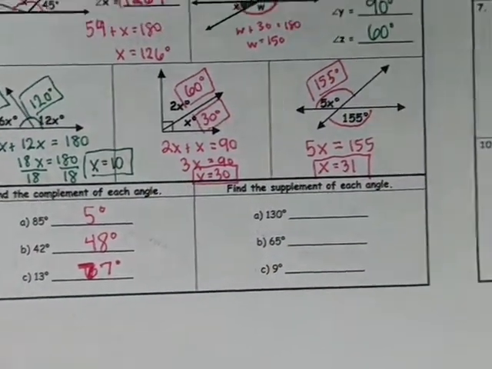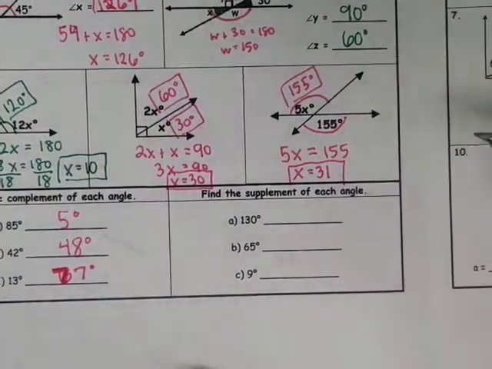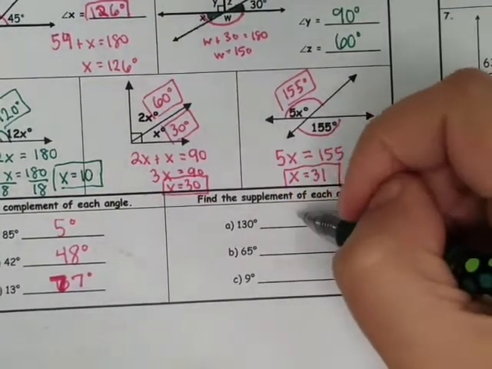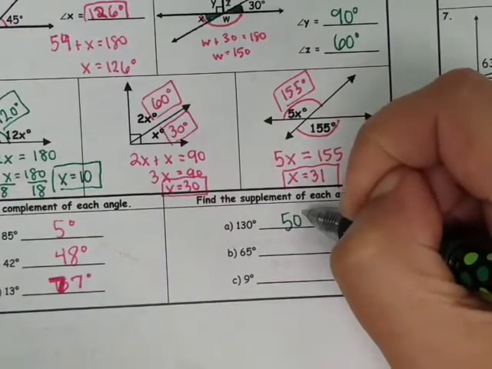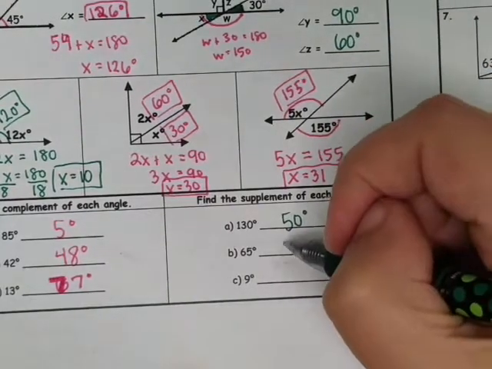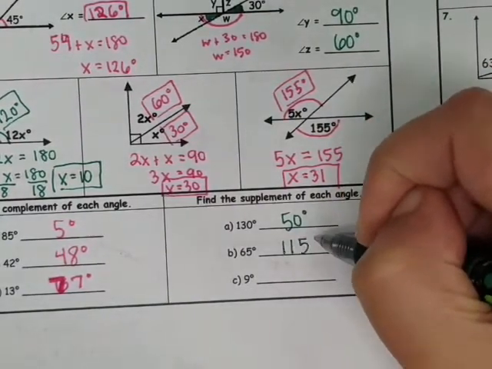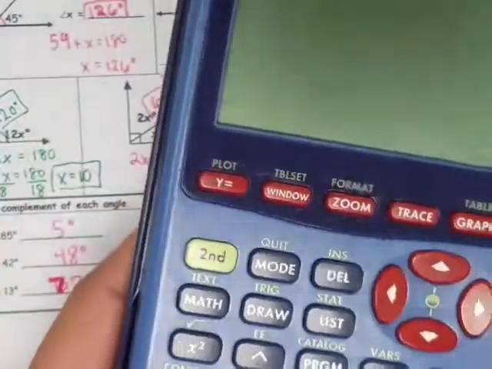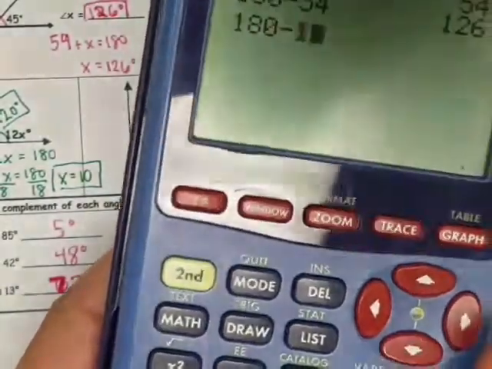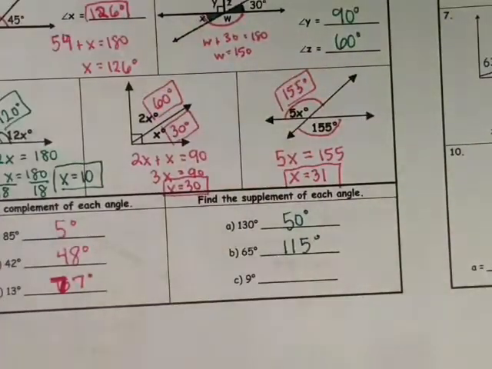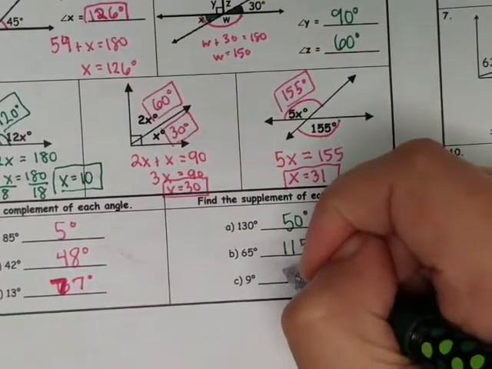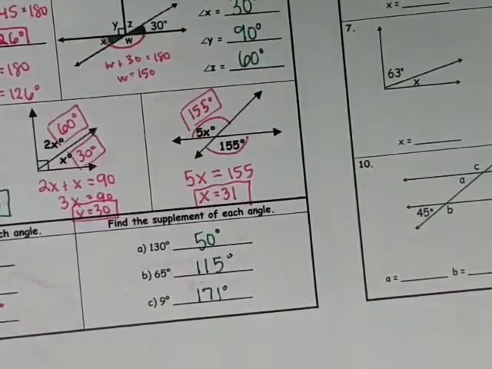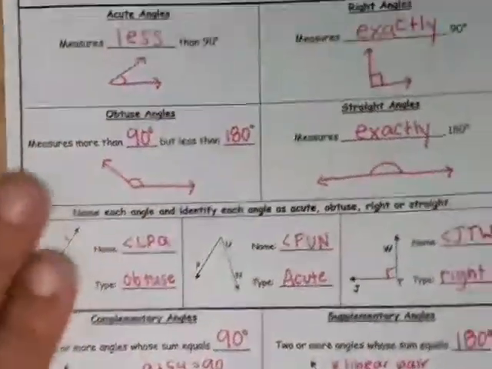77. Okay. All right, these ones over here are supplementary. Supplementary means adds to be 180, so their sum is 180. So the missing angle here would be 50. The missing angle here would be 115. Right? Hold on. 180 minus 115 is 65. Yep. And then this one would be 171 degrees.